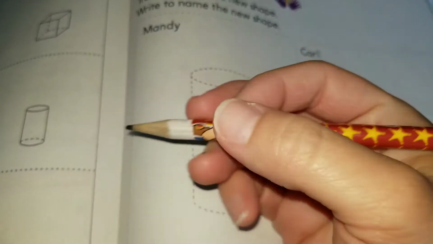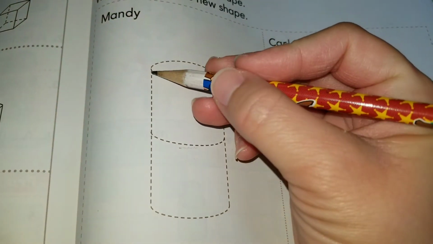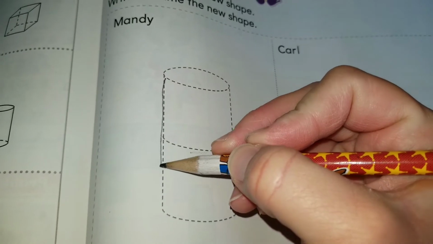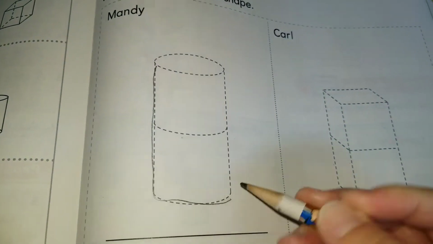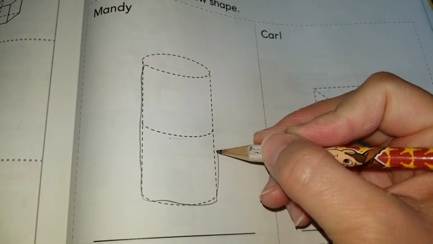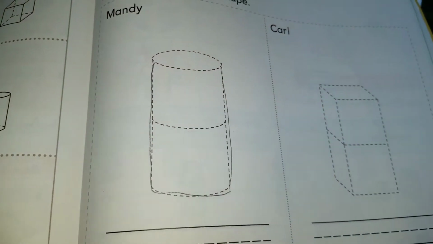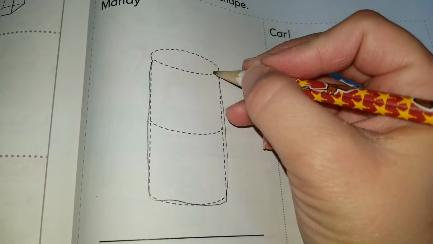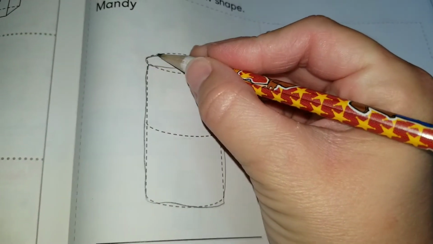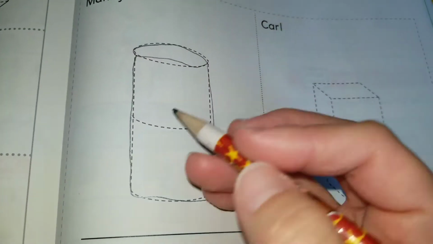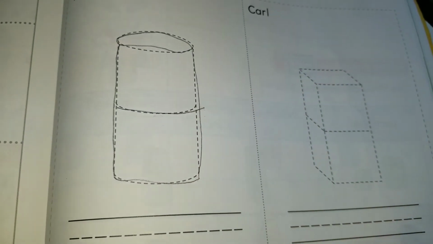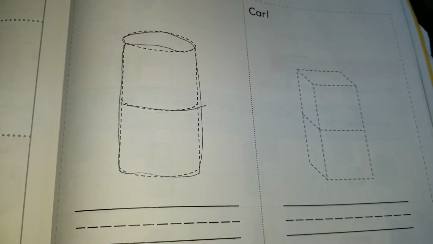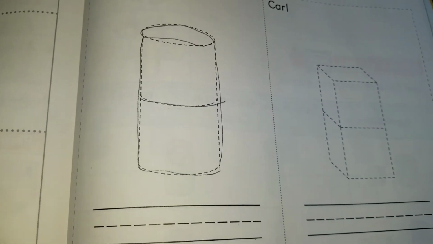So what I want you to do now is trace the big cylinder. We're going to trace the new shape that is formed after we combine two cylinders. So you try your best to trace. And boys and girls, what new shape do we get?